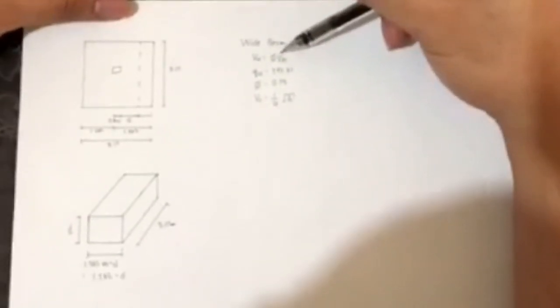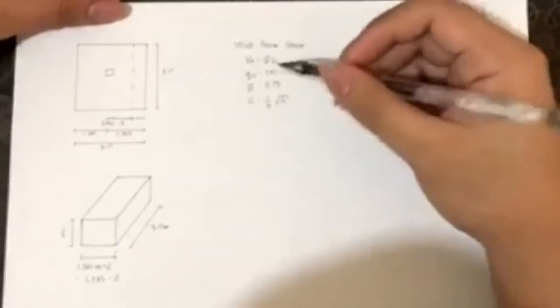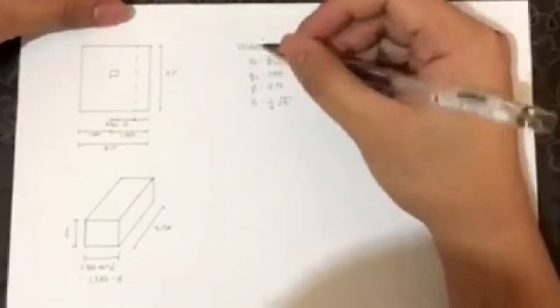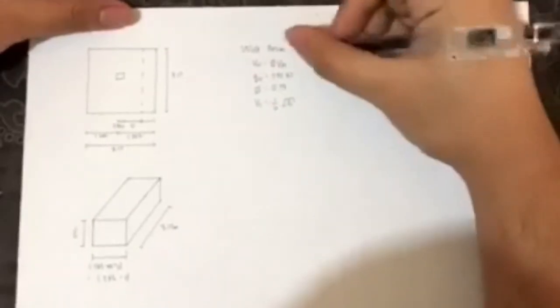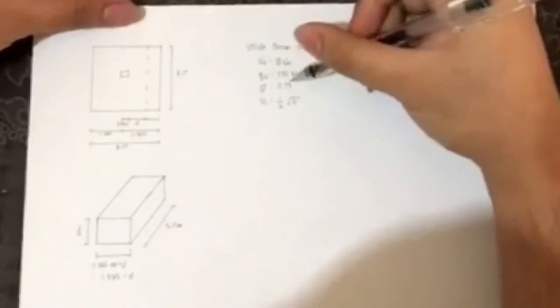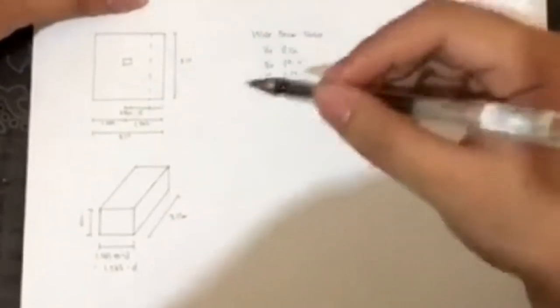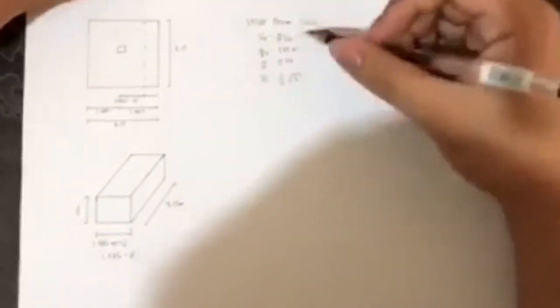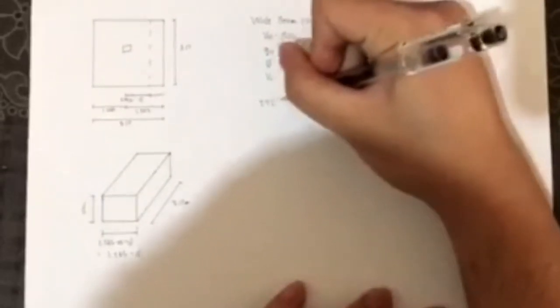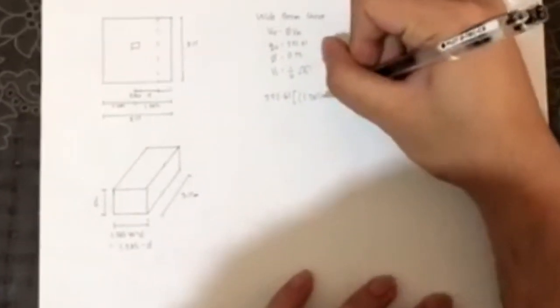And to check the wide beam shear, we will need to find d by using this formula: Vu is equal to phi Vn. To find the Vu, we will need qu, which is 242.81, times the area of its action, which is 1.285.